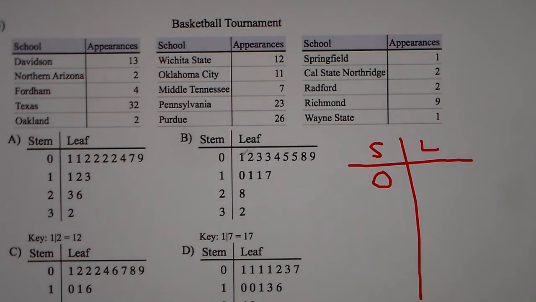So all the numbers that are less than 10, we got 2, 4, 2. So we got two 2s and a 4. Cross them out. We got a 7, a 1, and two more 2s.